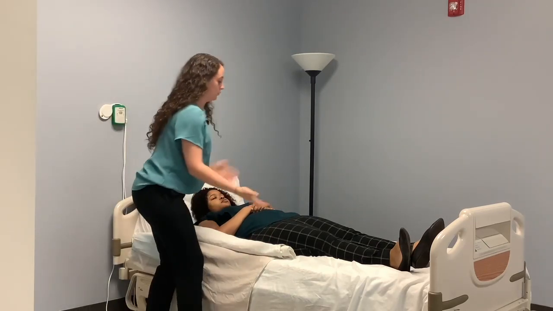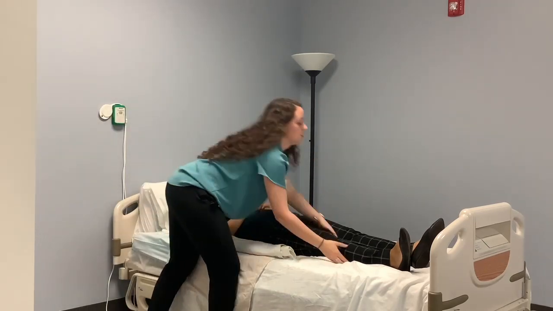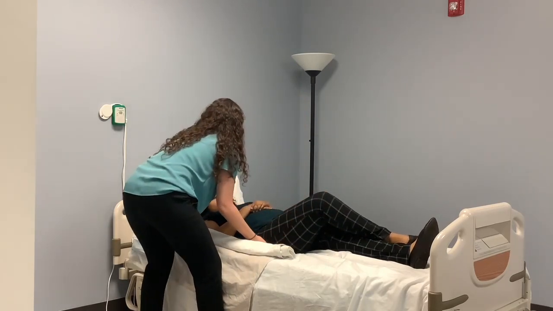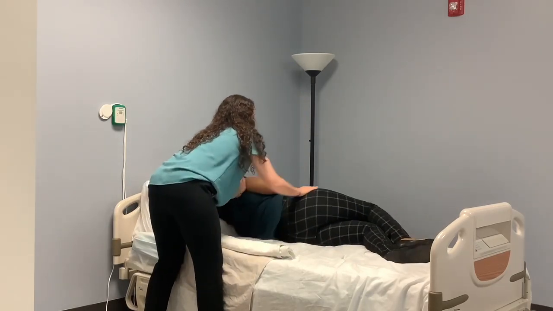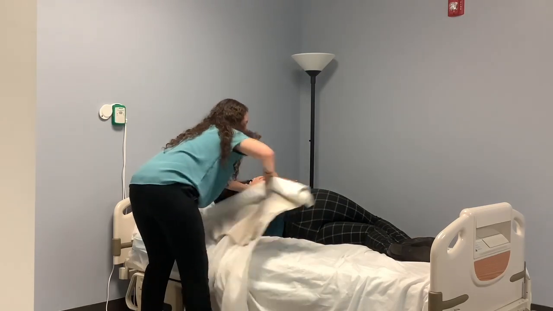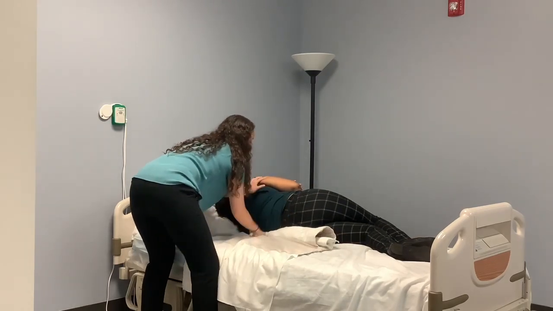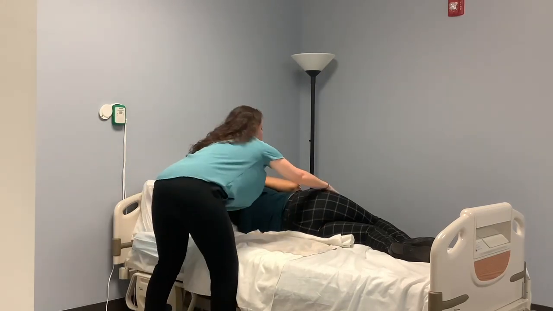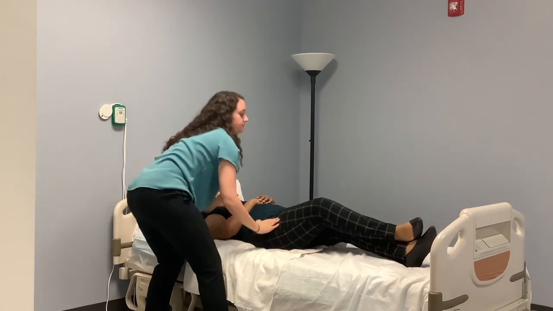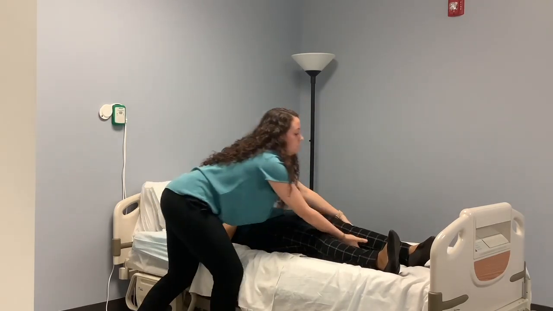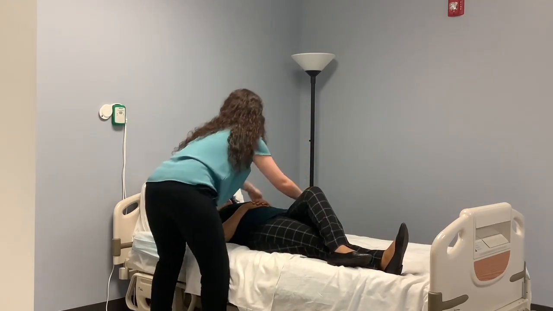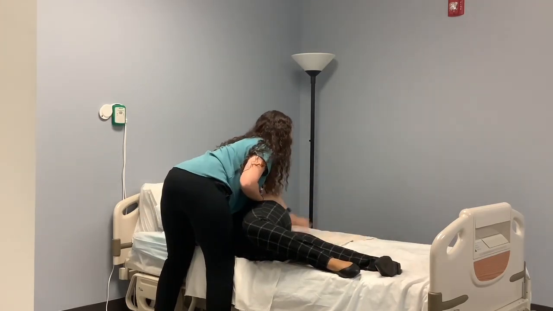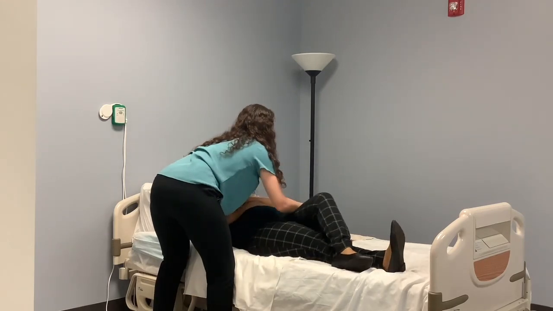What I'm going to do is I'm going to roll Samari away from me so I can get the draw sheet up under her. So I crossed her legs. I'm going to use my key points of control and roll her. I'm going to get the rolled up part and kind of get it under her as much as I can. I'm going to roll her back towards me. I'm going to move this foot because now I'm going to roll her towards me so I can unroll the rest of that draw sheet on the other part of the bed. And roll her back.